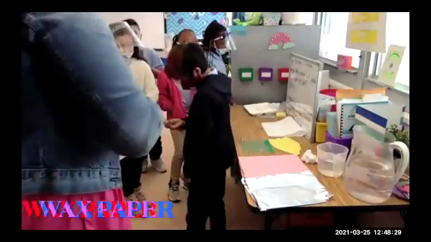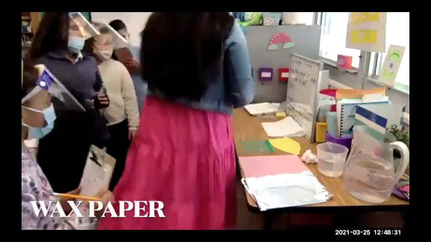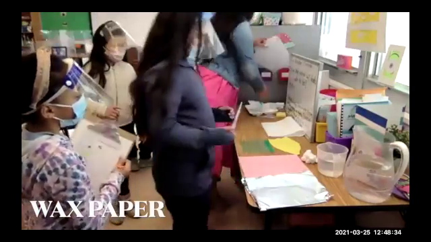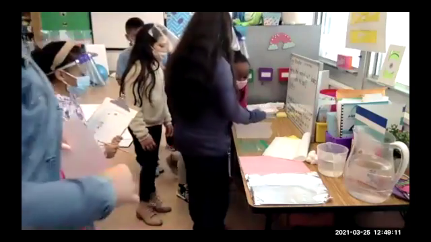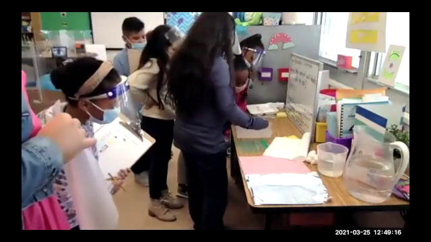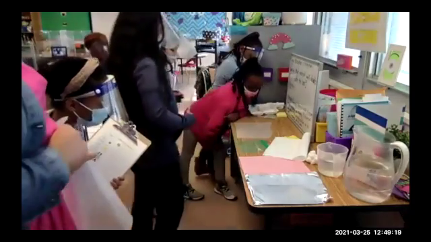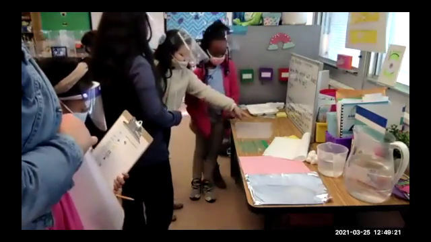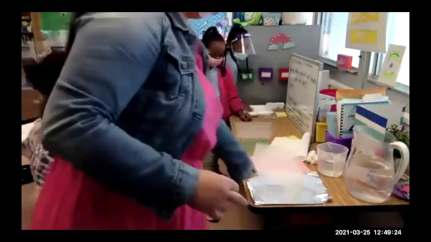What's the next item? Wax paper. Okay, this is the wax paper. All right, let me show the kids that are watching. Do you see the water on there? Yes. You can actually see the water drops. Hold on. Let me bring the computer close so they can see. It's round. You can actually see the water on it, right? All right. Now when we pick up the wax paper, let's see what happens.